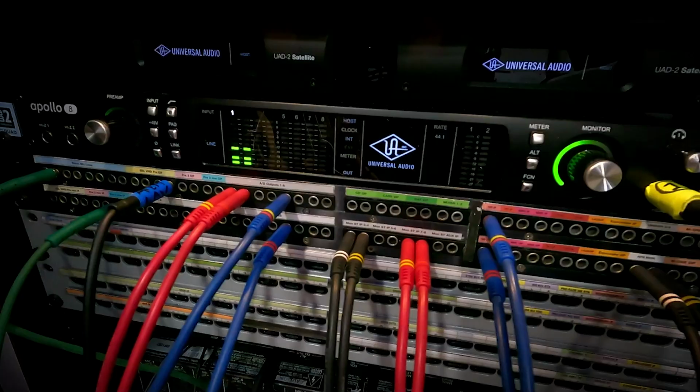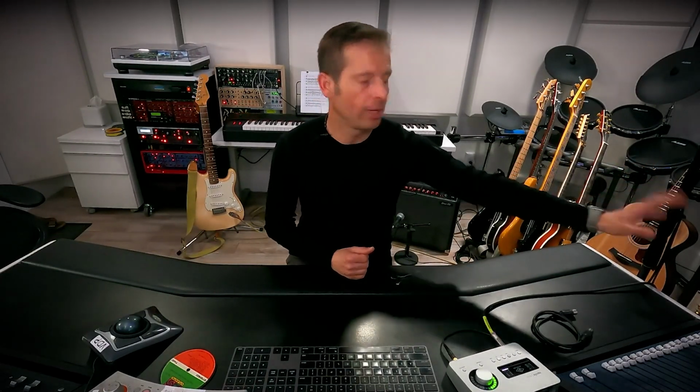And I also have, that I've had for years now, an Apollo 8-channel interface over in the rack. I use that for tracking additional things like synths, or sometimes I'll send signal out to actual analog outboard gear. And so I have an 8-channel Apollo sitting right over there.